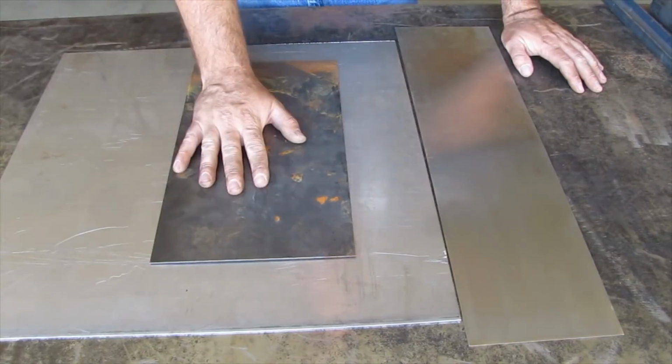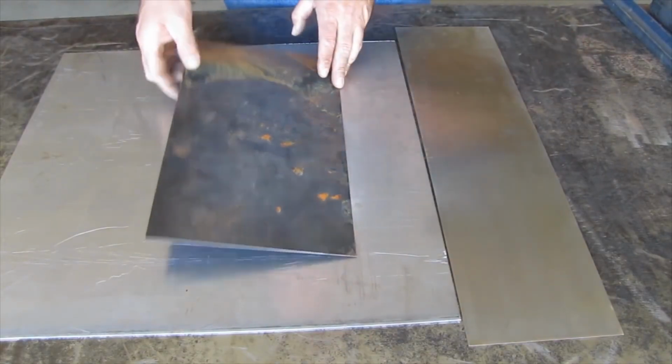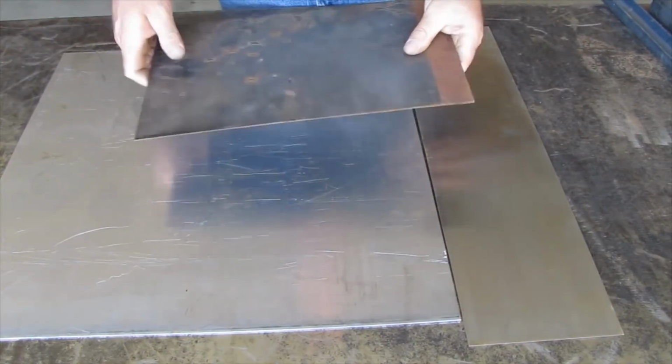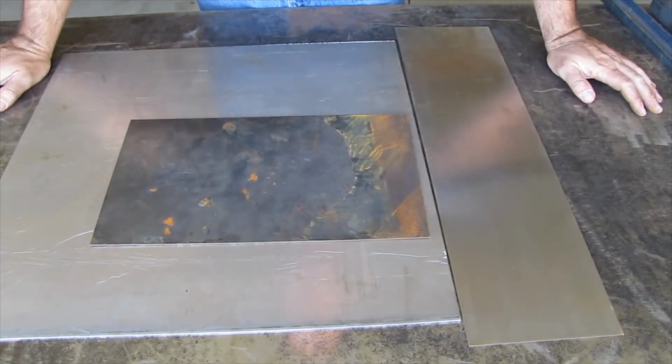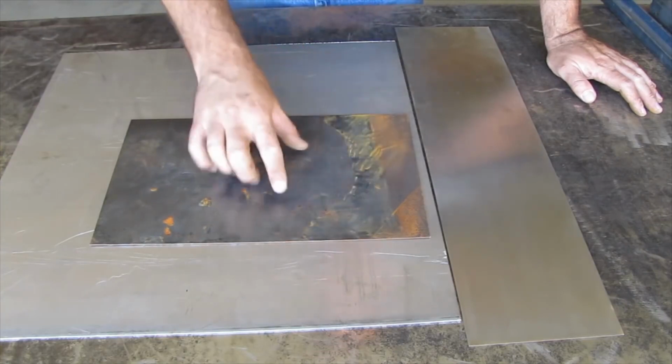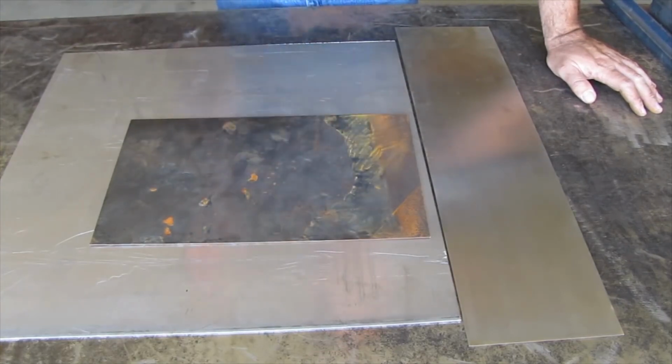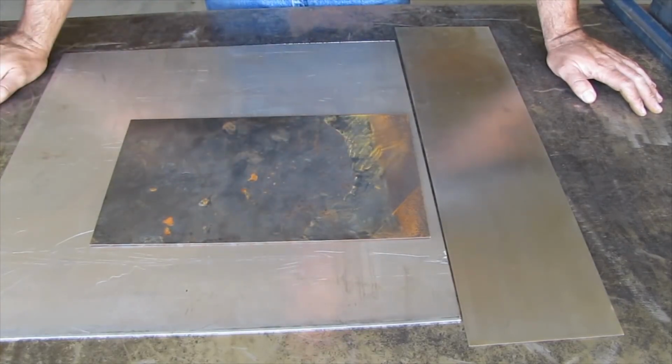This is our sheet metal, or sheet steel in this case. This is just a good stock to have around. You can bend this and form this into just about anything you want. You can make boxes, you can cut things out of them, cut shapes, make art, whatever you want. There's just infinite possibilities with stuff like this.